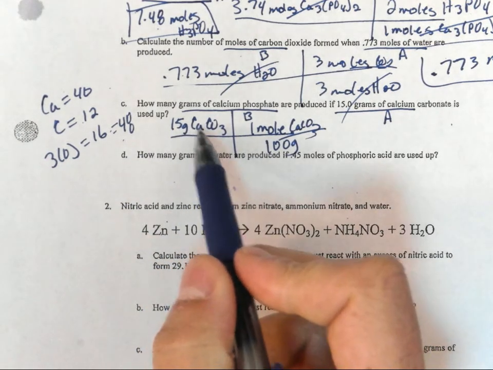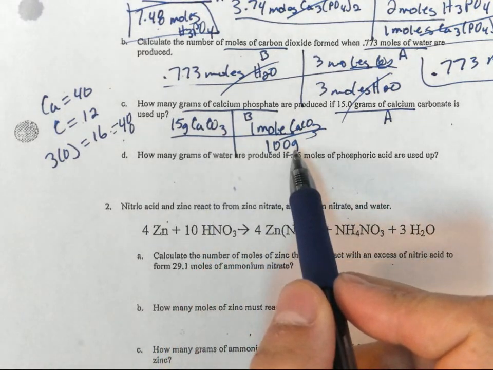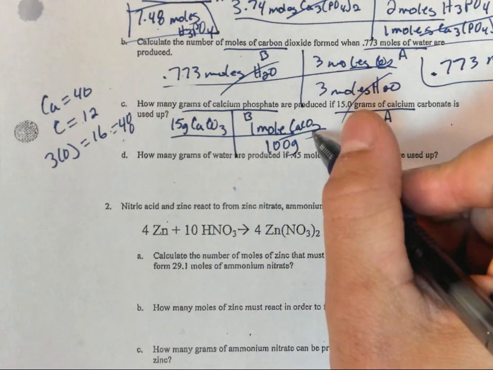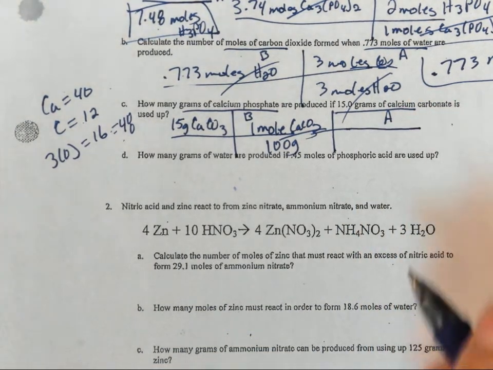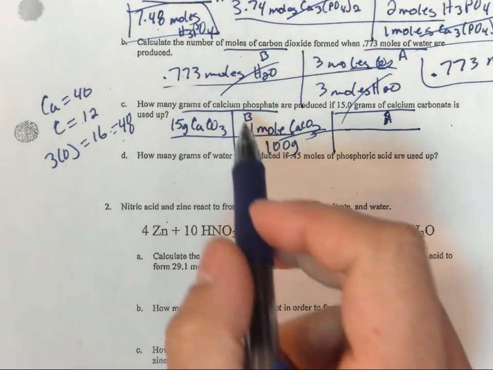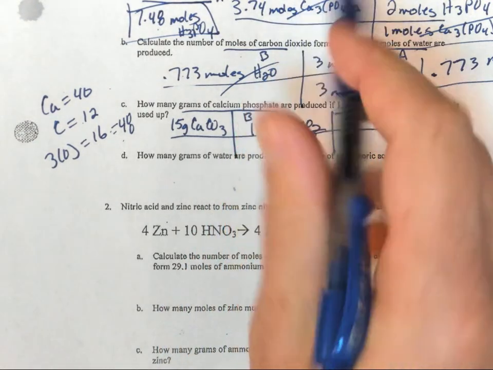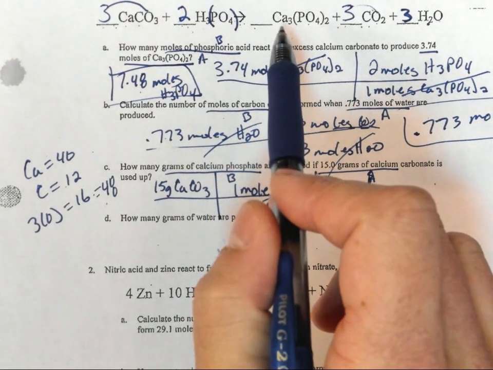Since I've got grams of calcium carbonate up here, I've got to do the opposite and put grams of calcium carbonate right here. That takes us to our next step. We're going to do our mole ratio. I've taught you that the mole ratio is always B over A. So we know our B is calcium phosphate. So we'll go back to our balanced equation at the top. We've got 1 mole of calcium phosphate.